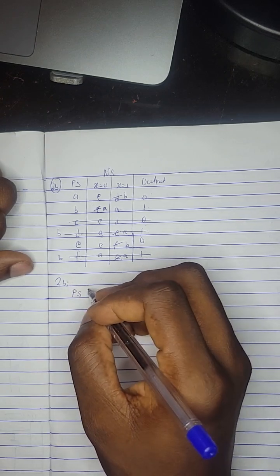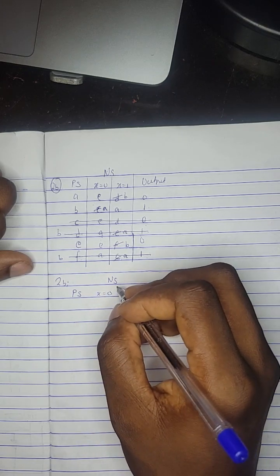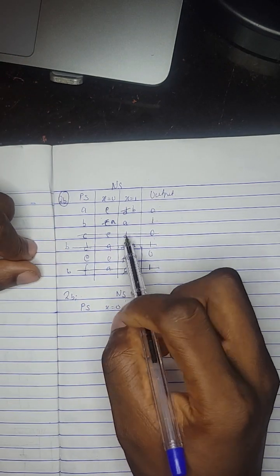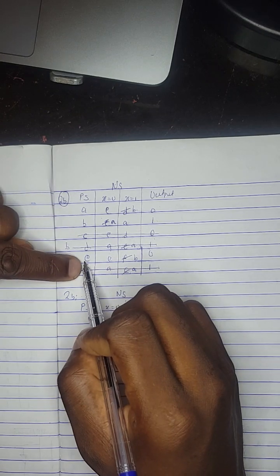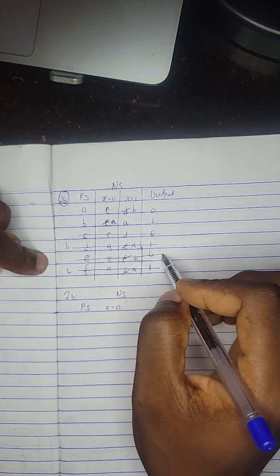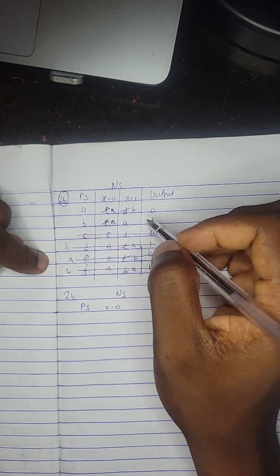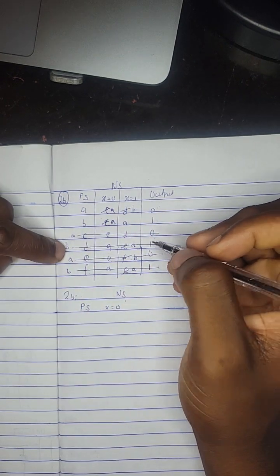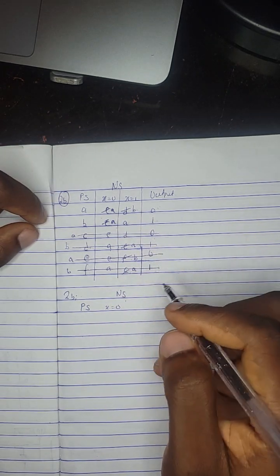We are going to have PS, NS for X equals 0. Or even before, we can actually do all rough workings on this one here. Now here we have EB, so that is E. Since we have EB0, we can replace E with A. So anywhere we see E, we replace it with A. So we've cancelled all these ones. C, we replace it with A. So the only thing we have left is just AB, AA, BA01. So that's the reduced states.